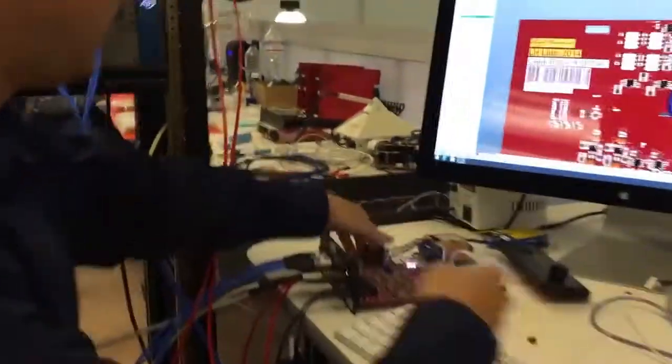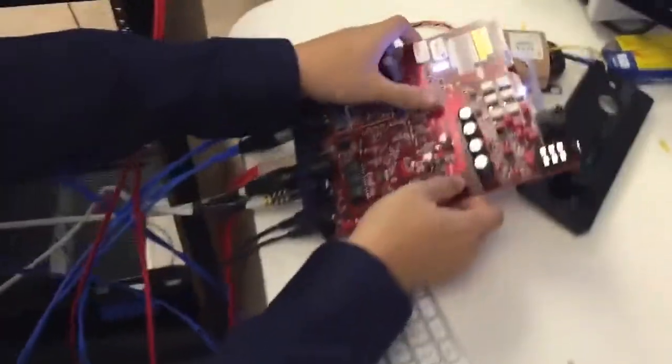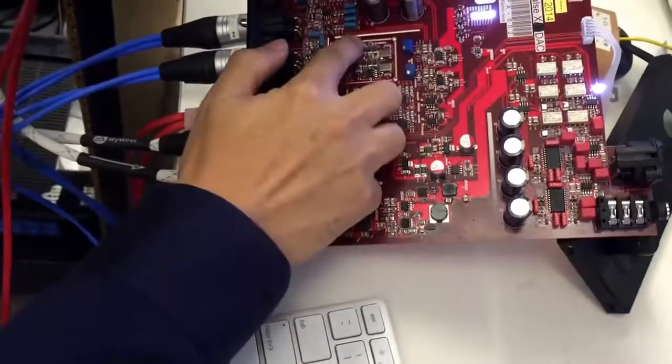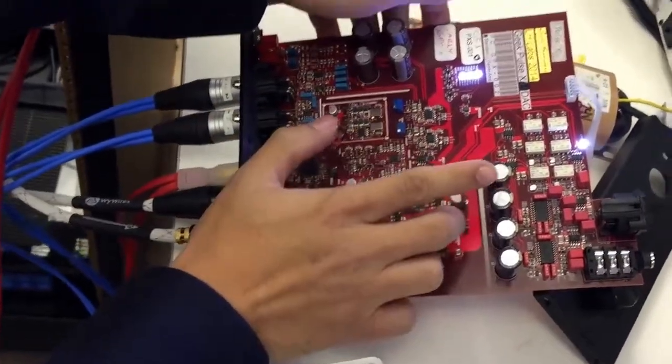So can we see the slots on the physical board? Yes, here. See this, this, this, and this. All right.